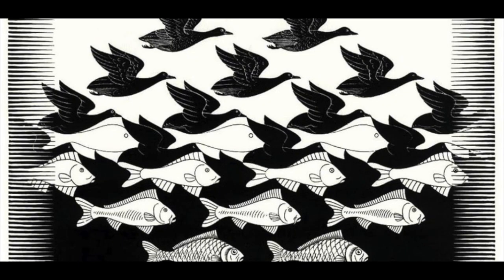Here's a famous picture that uses positive and negative space. It's by an artist named M.C. Escher. M.C. Escher used positive and negative space to create illusions or almost trick your eyes. So if you look at this, it almost looks like the positive and negative switches between the birds and the fish, between the black and the white.